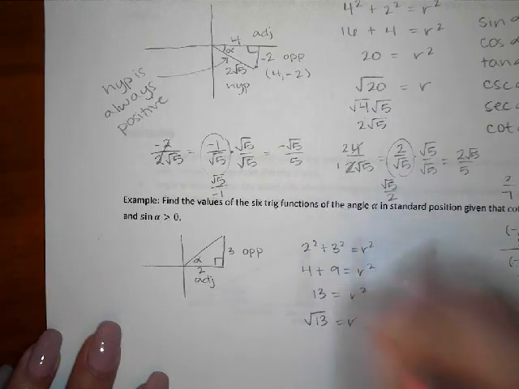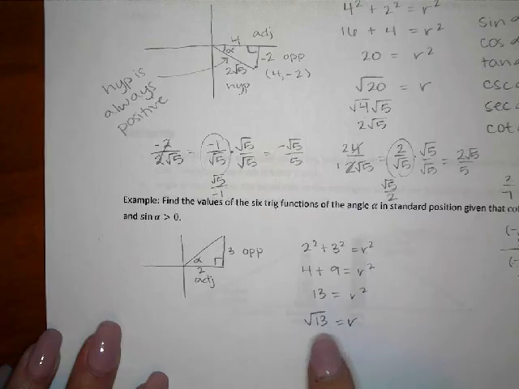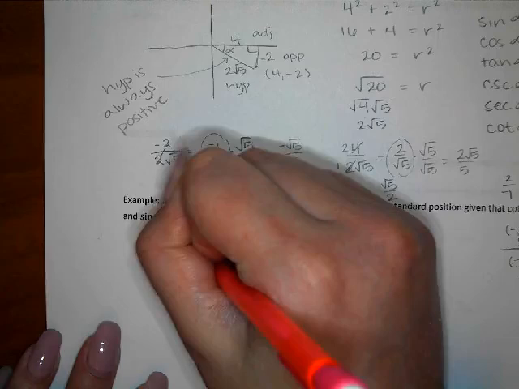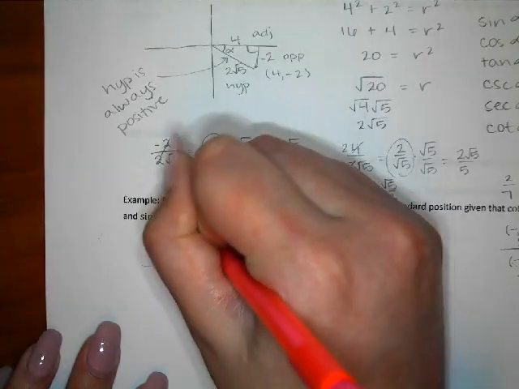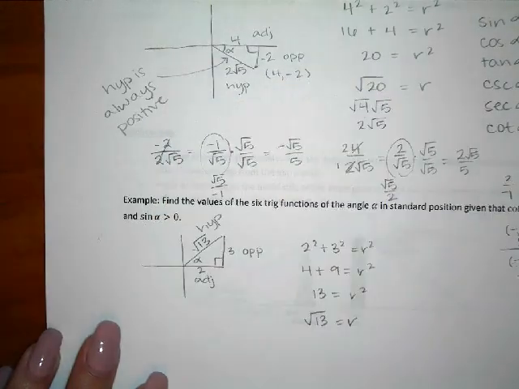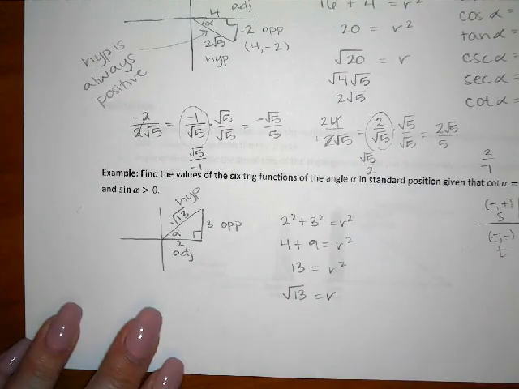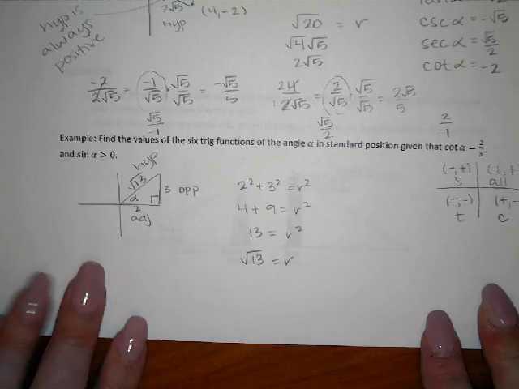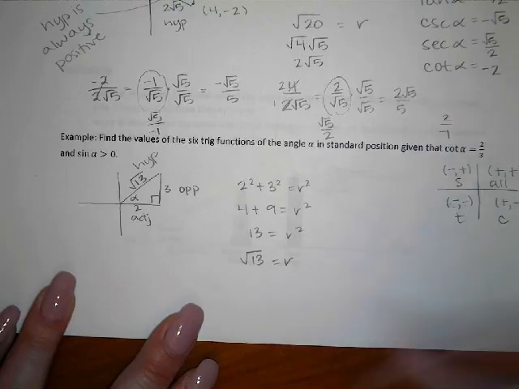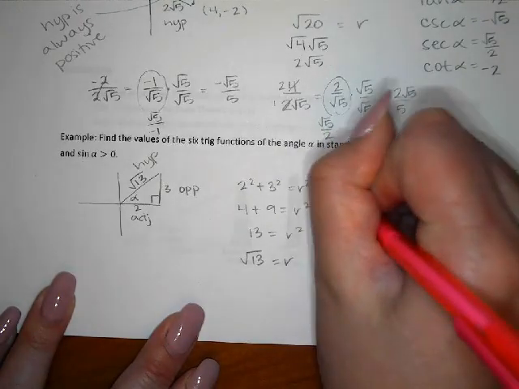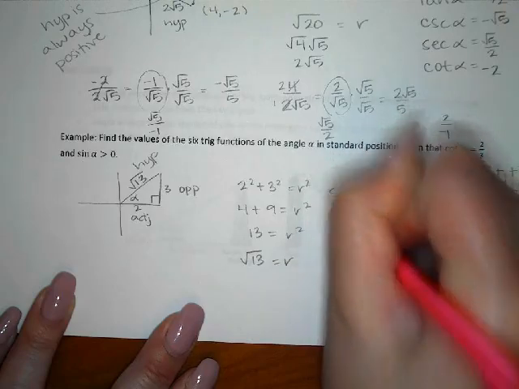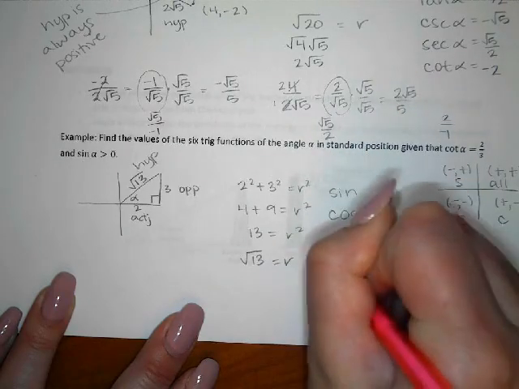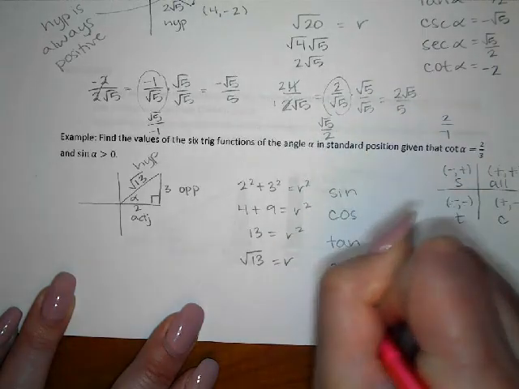The square root of 13 cannot be reduced, and so I'm just going to say that the hypotenuse is the square root of 13. The hypotenuse is always positive. Everything should be positive here in the first quadrant anyway. And then I'm going to go through and find all 6 trig ratios: sine, cosine, tangent, cosecant, secant, cotangent.